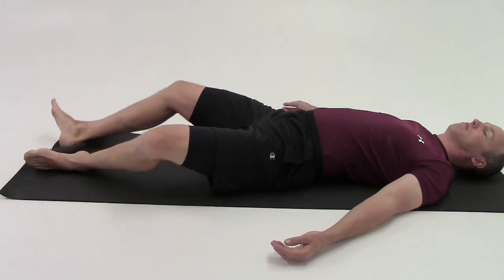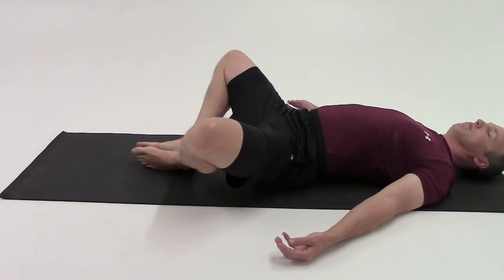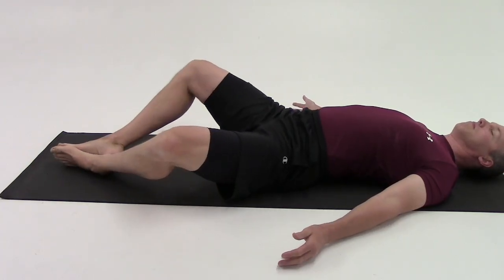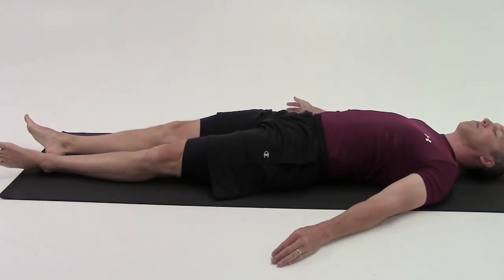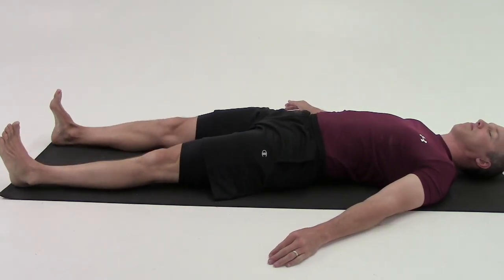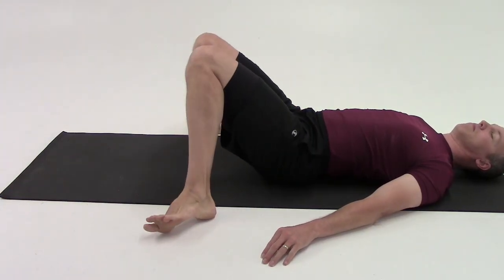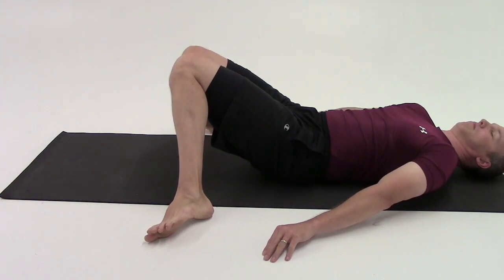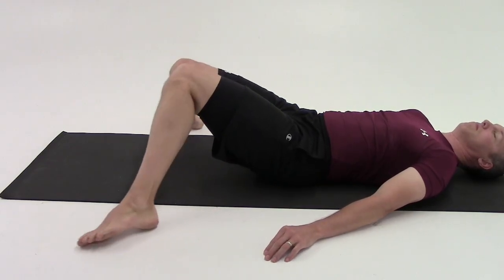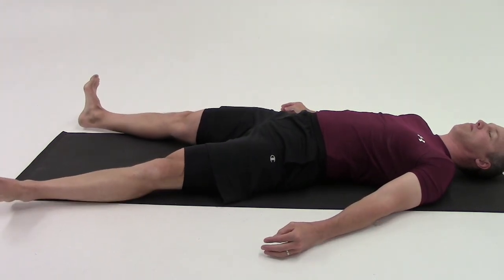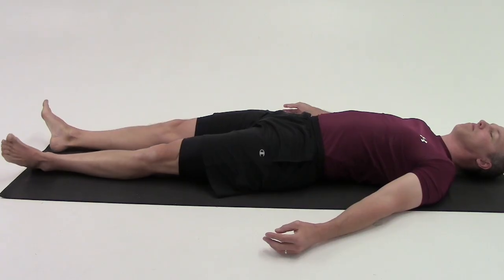Inhale, both soles of the feet come together, the heels slide up towards the pelvis, the knees fall to the outside, back arching. And then exhale and slide the feet back out to the beginning position, legs straight. Then inhale, point the soles of the feet outward as the heels slide up towards the outsides of the hips. The knees fall together, the spine rounds. Exhale, return the feet back to the beginning.